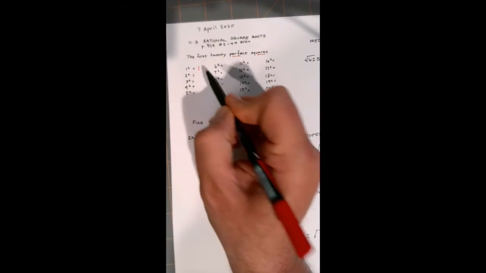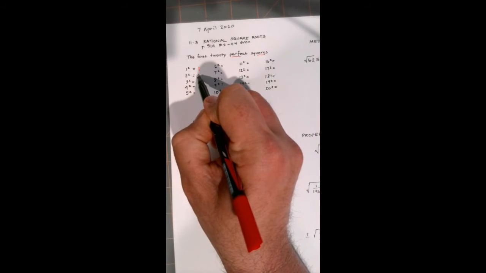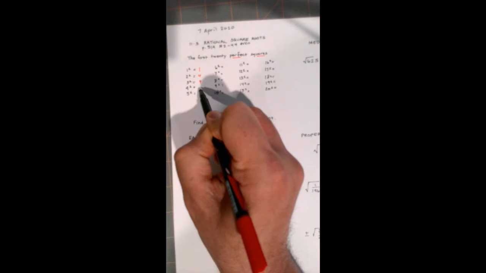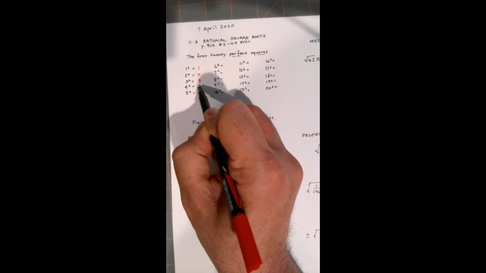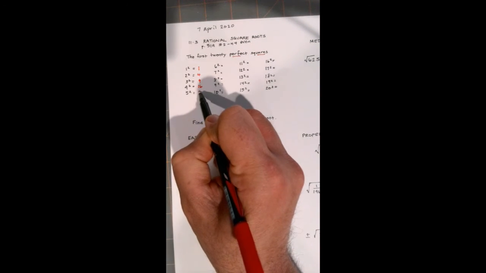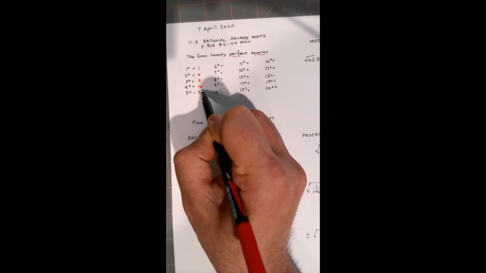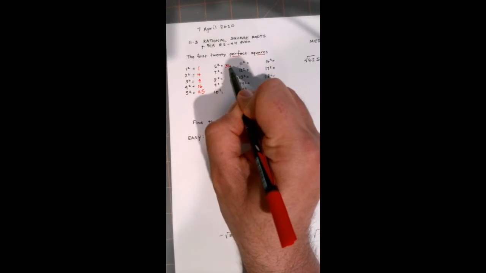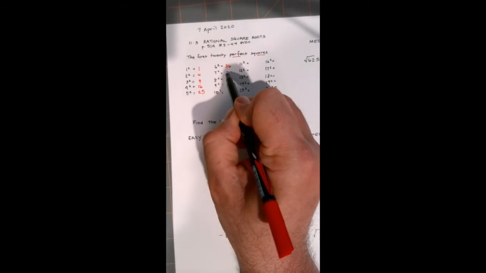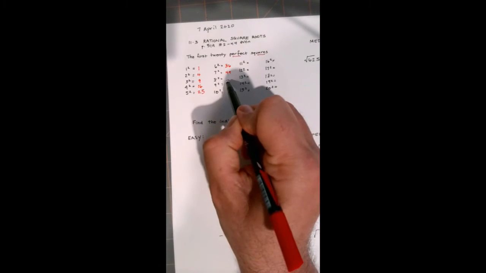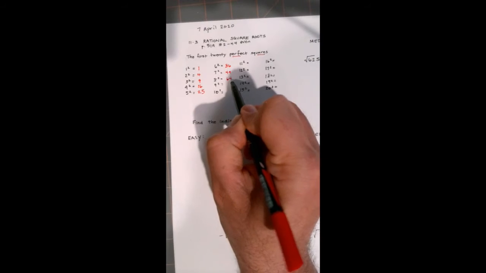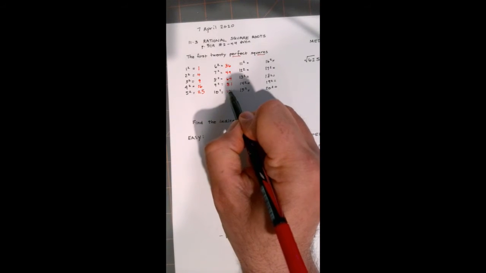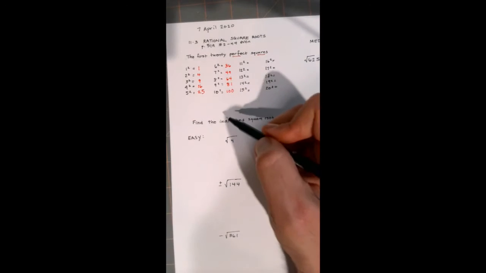So 1 squared is 1, 2 squared is 4, 3 squared is 9, 4 squared is 16, 5 squared is 25, 6 squared is 36, 7 squared is 49, 8 squared is 64, 9 squared is 81, 10 squared is 100. So if you don't know any of those, you stink.